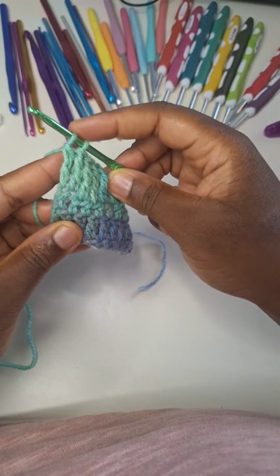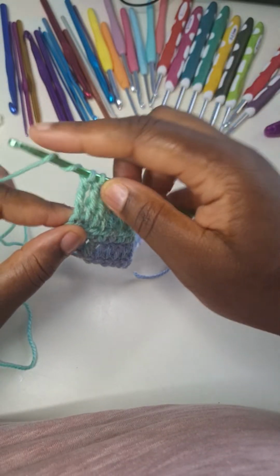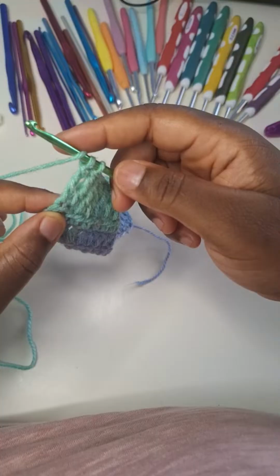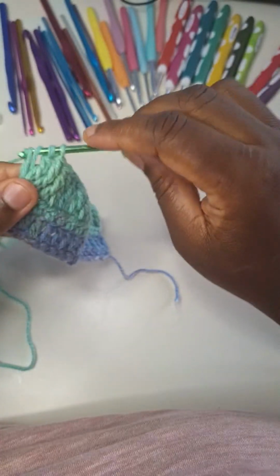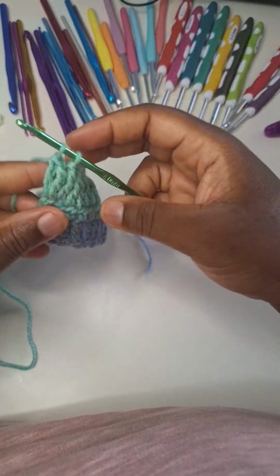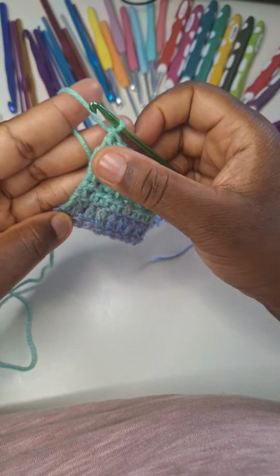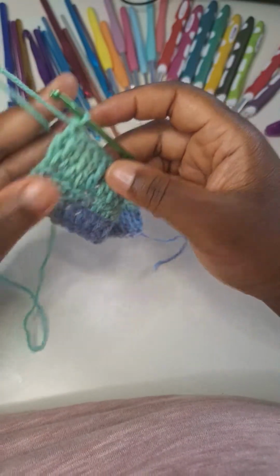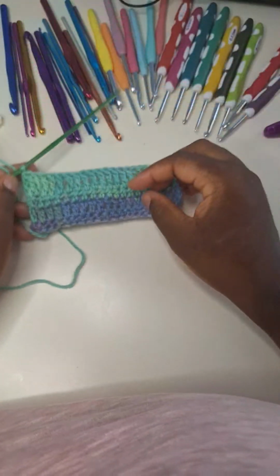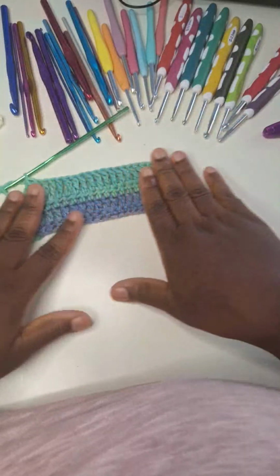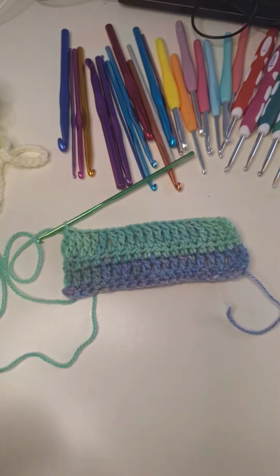Don't finish it, leave 2 loops here, and then you yarn over again, maybe 1 time, insert, then you yarn over, then you have 4 loops, 1, 2, crochet like that, and then you yarn over. See, now the gap is closed, and also this side there's no gap. Okay, so that's how it should look like. Now come closer here.